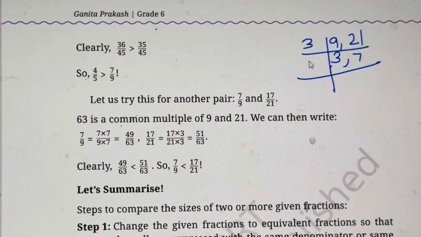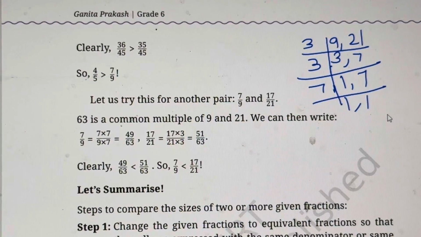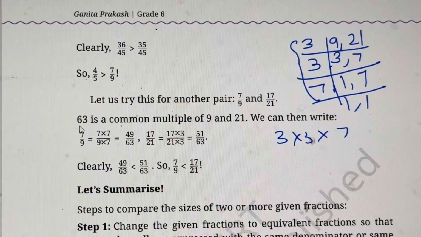Then again take 3. 3 is also a prime number. 3 1s are 3. 7 as it is because 7 doesn't come in the table of 3. Then last 7 is left and 7 is a prime number, so we take 7 1s are 7. So you have to go on doing this process till you get 1 and 1 at the end, right? And multiply all these three numbers, 3 into 3 into 7. So 9 7s are 63. So this is how we can find out the common multiple of the denominators, right?